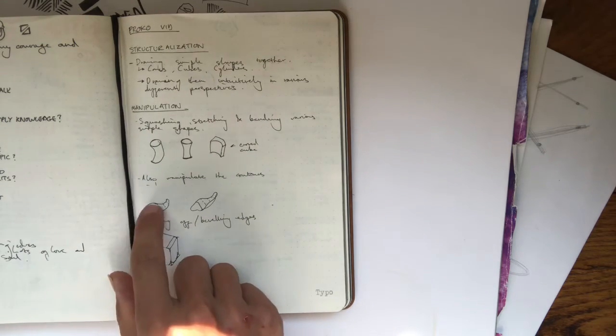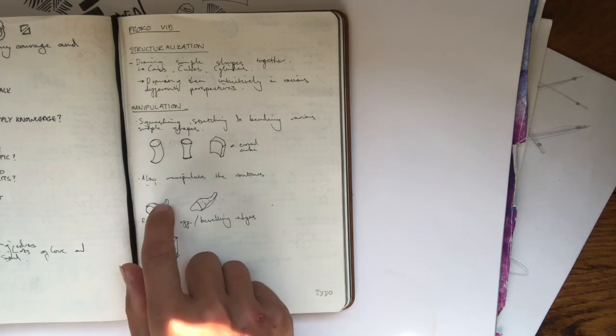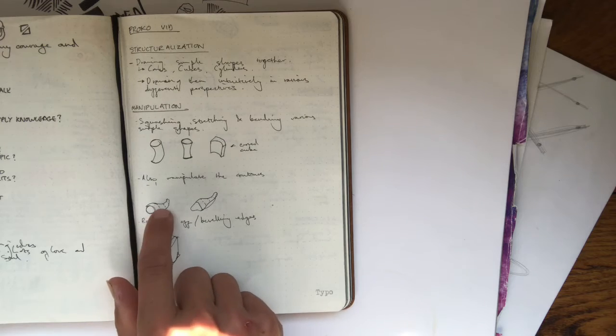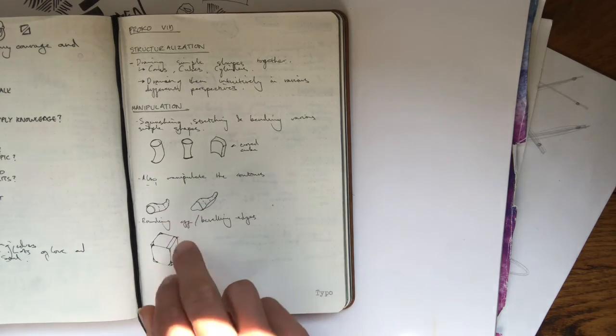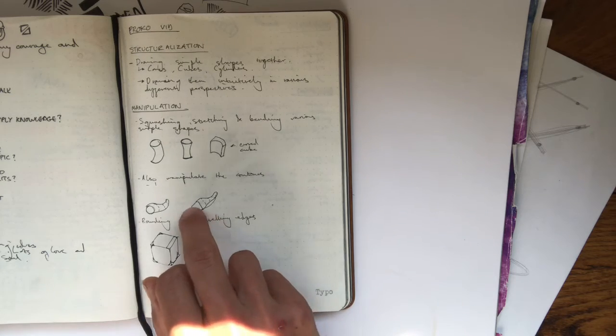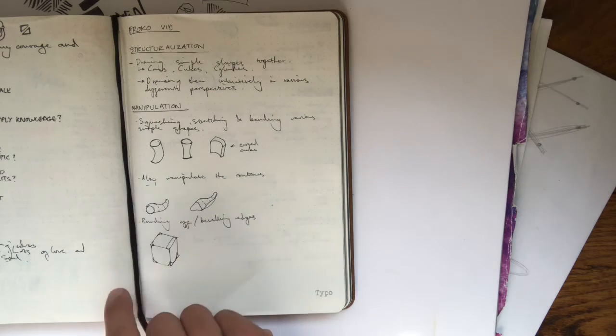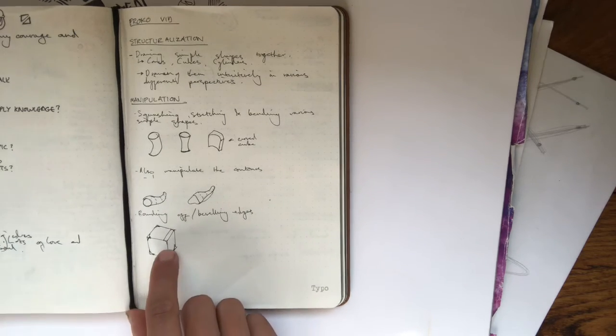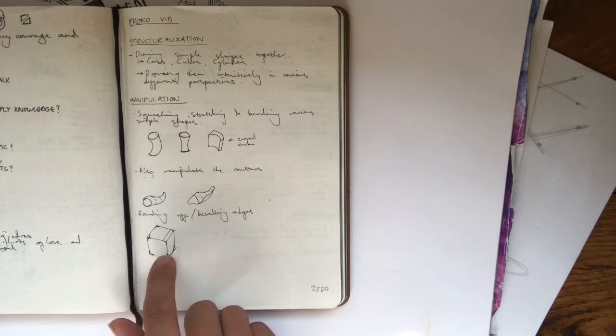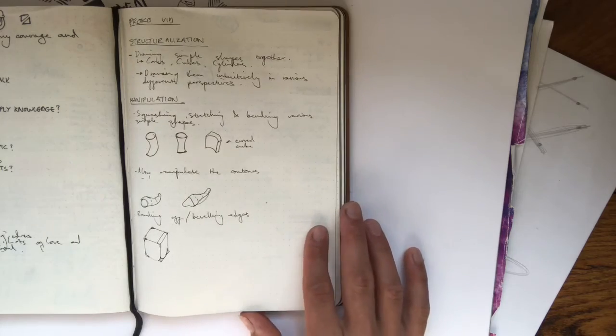So this is just a simple sort of cylinder that has been tailed off at the end, and changing the shape of the prism and learning how to change those contours. And then also rounding off and beveling edges of shapes, as I've done here.